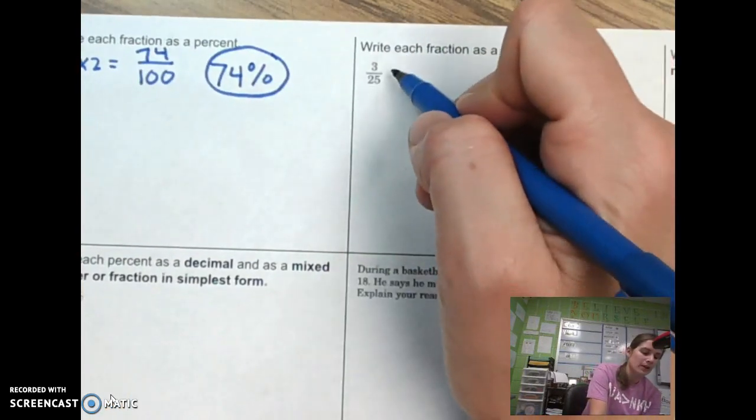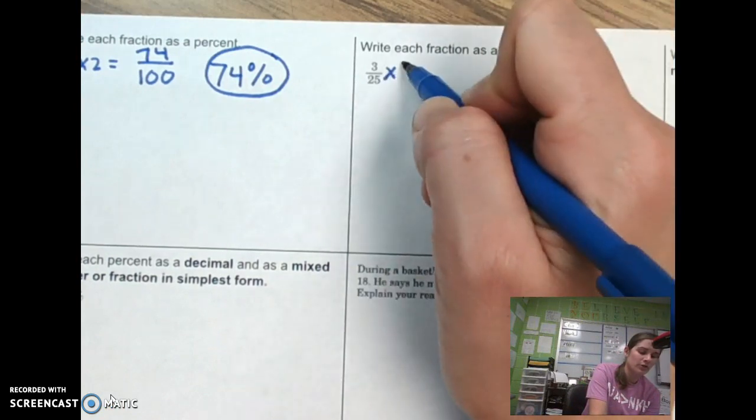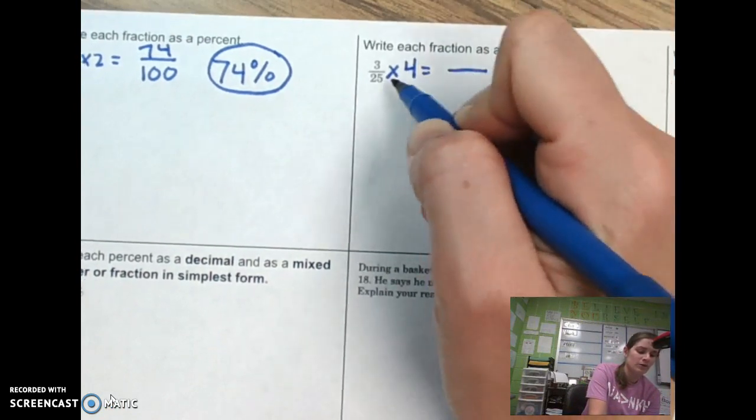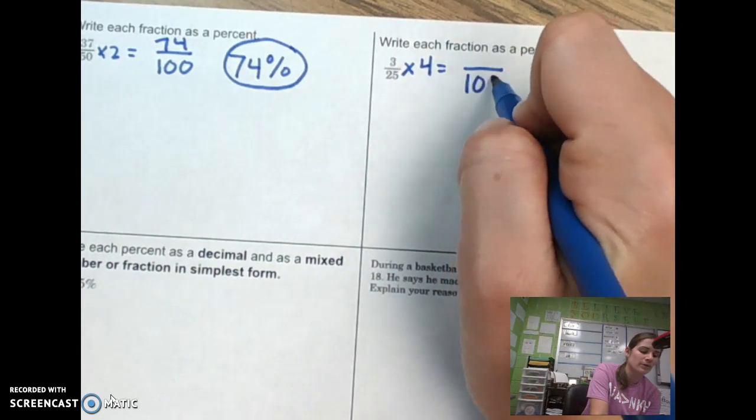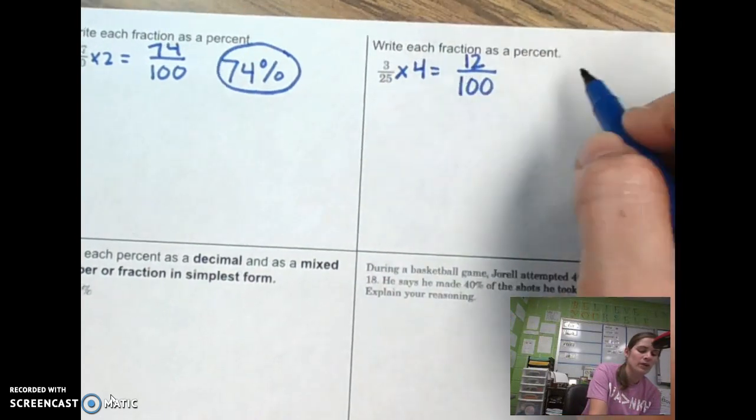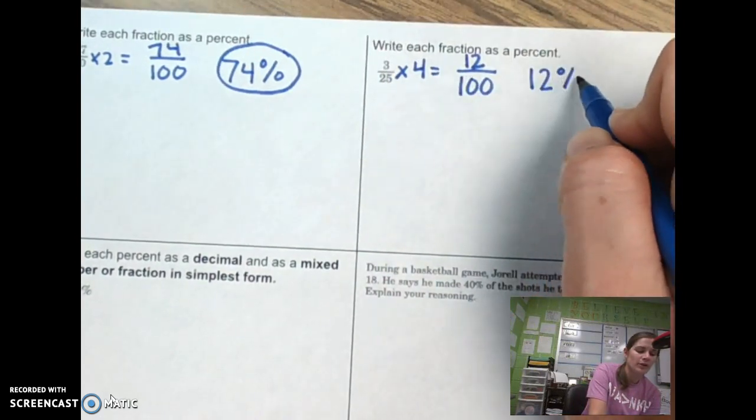Again, we're going to write it as a percent. I need to make the bottom number into 100. To do that, I'm going to multiply by 4 because 25 times 4 is 100. 3 times 4 is 12. So 12% is our answer.